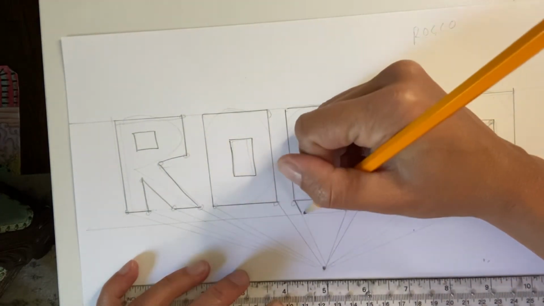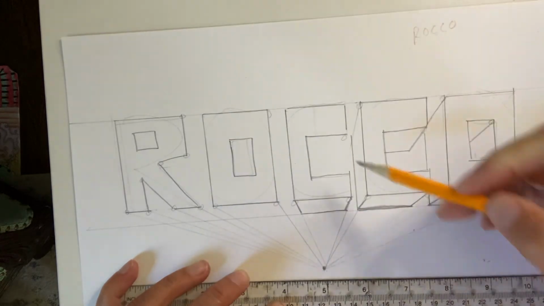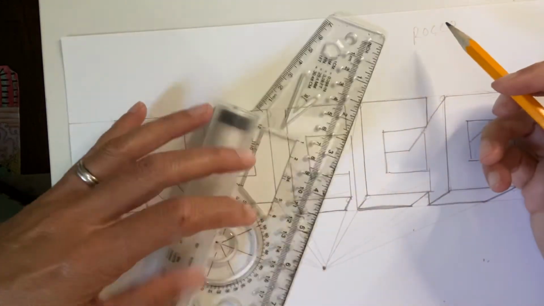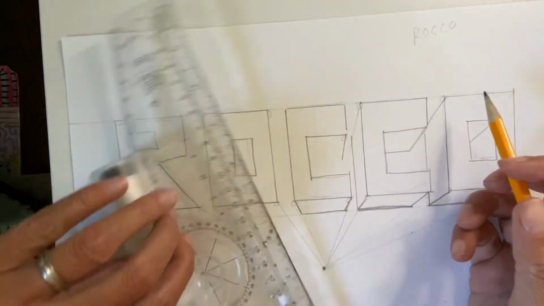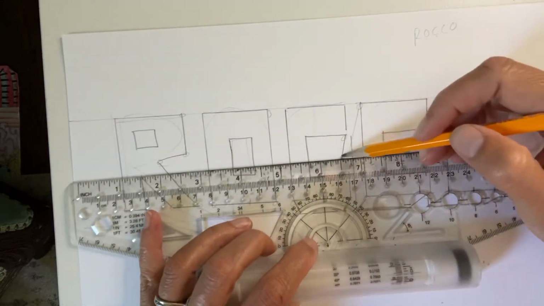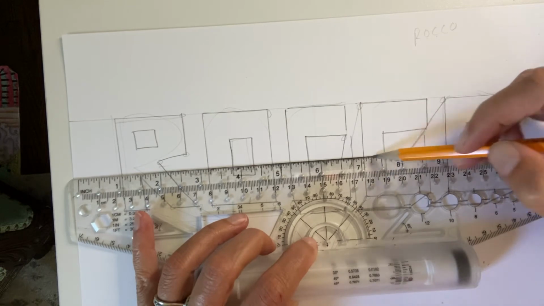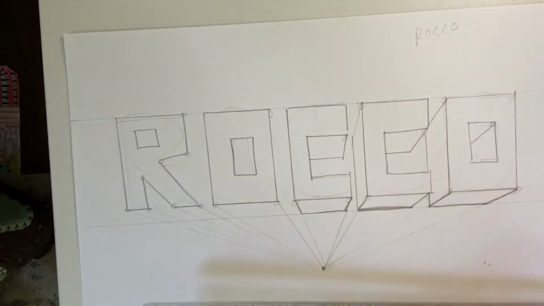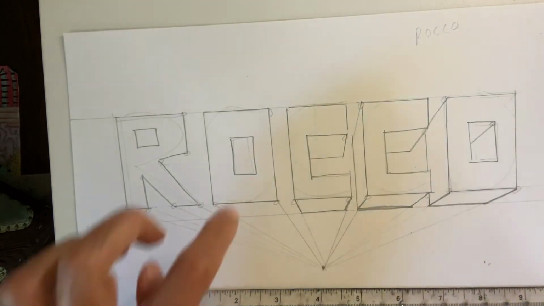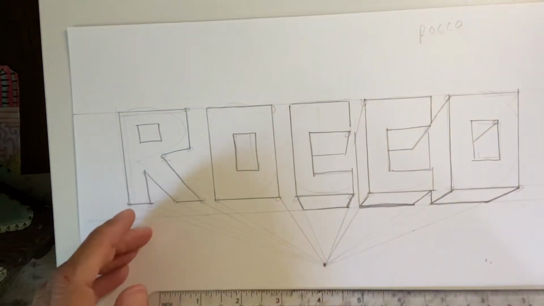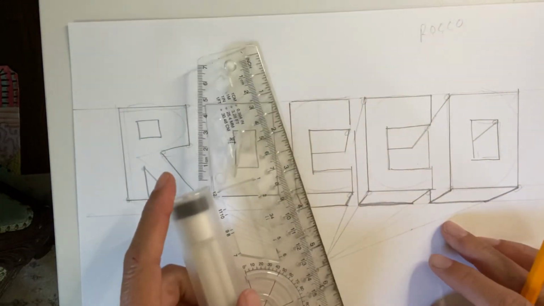For this C, it's over the vanishing point, so it's pretty much done because these are your angles here. It's this, this, and this. And then you also need the same as the other C. You're just going to come down for a little bit. And I'm using the same angle for the other C, and that's where my C is going to end right there. So that's it for the C. And the O is the same as this O. It's just the opposite side.